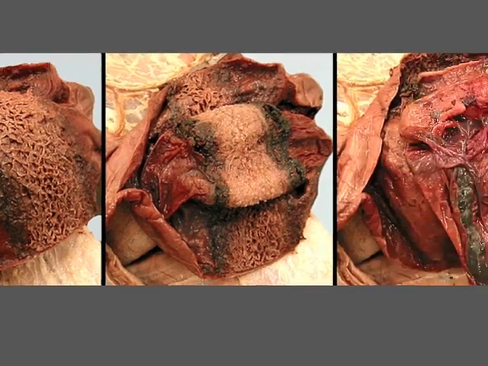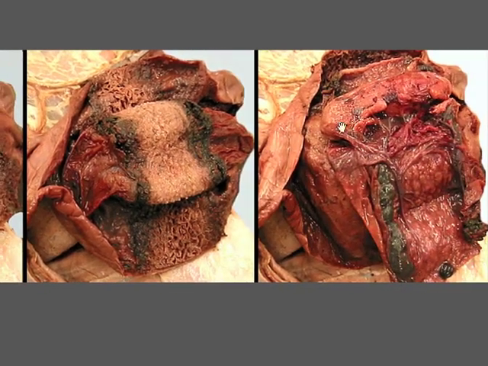In this last image, what we have done is incised through fetal membranes and reflected them. And so now we're looking at the inside of the placenta and the marginal hematomas. And we see vessels coming from that to a fetus, which is located right here.